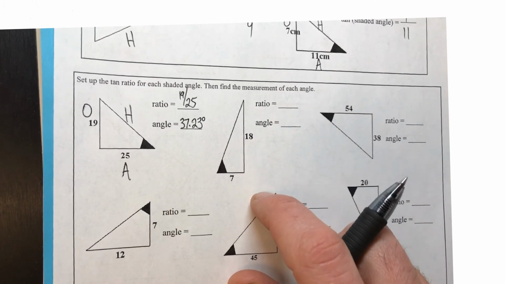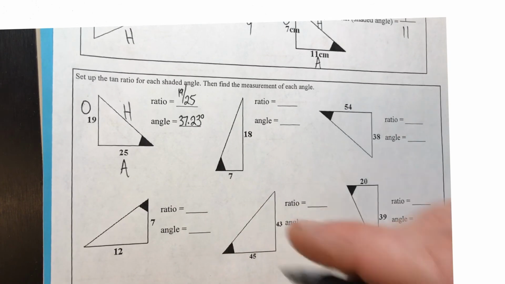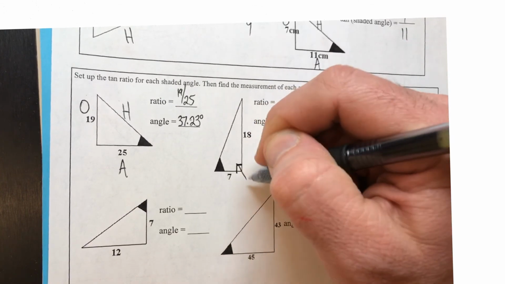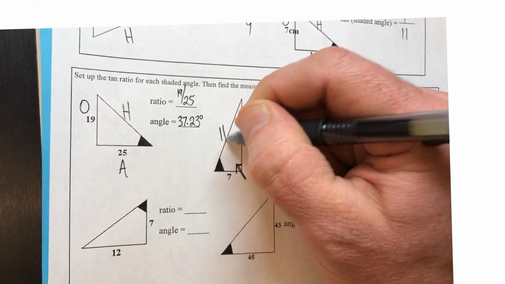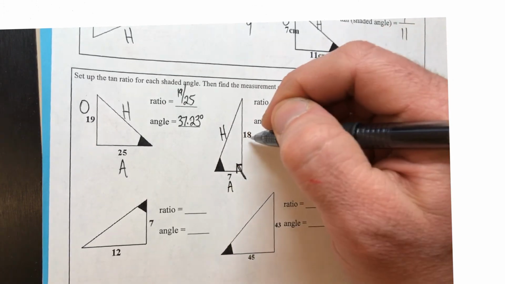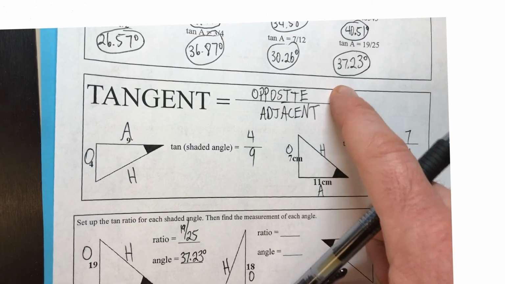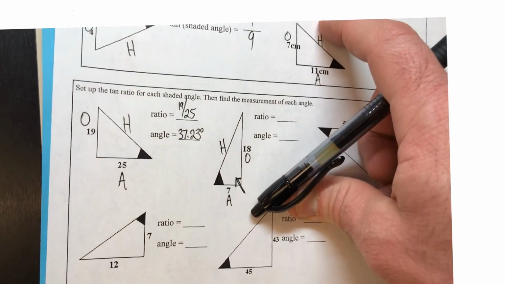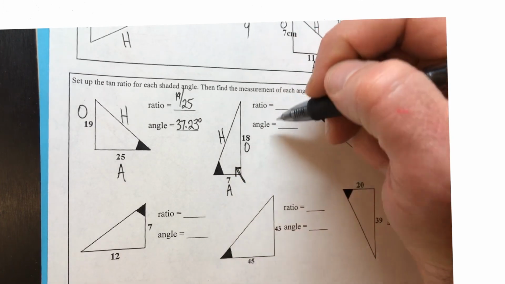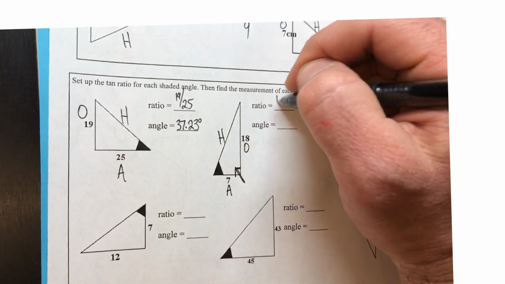Okay, on the second one, which one is the H? I'm sorry, I should have had the little right angle marks on here. So this is pointing towards the H. 7 is the A. 18 is the O. And remember on tangent, I always put opposite over adjacent, so it's 18 over 7.